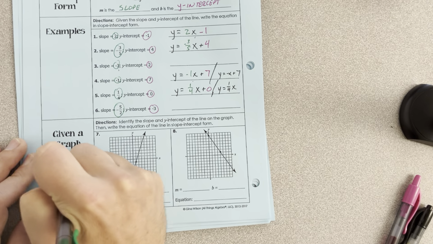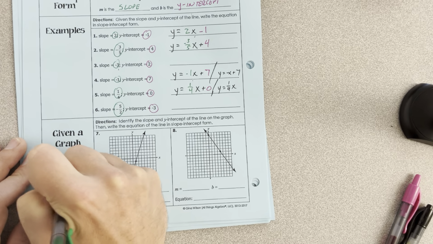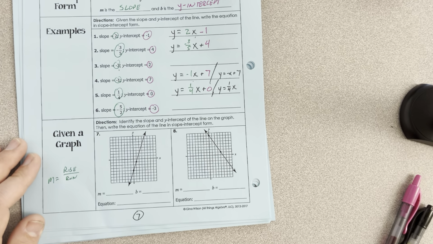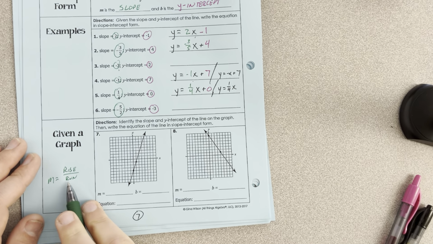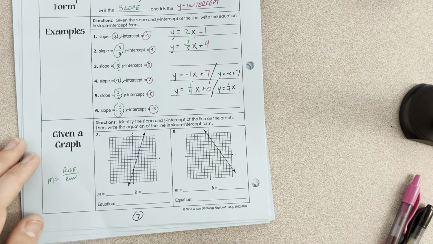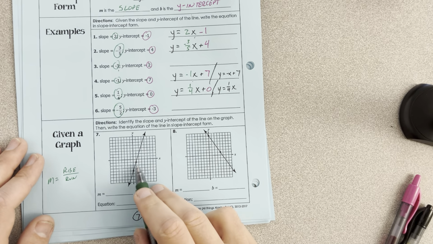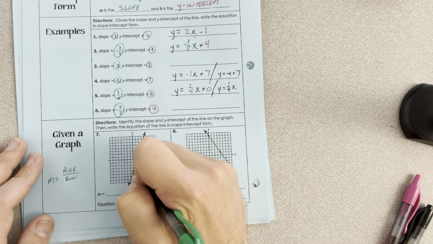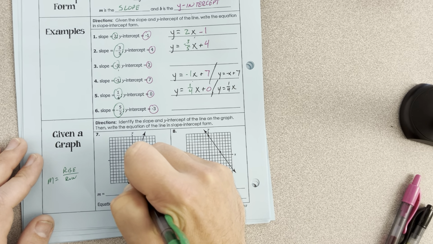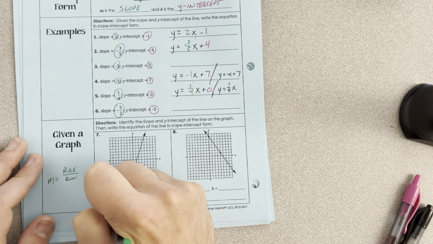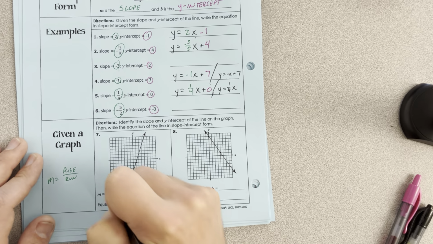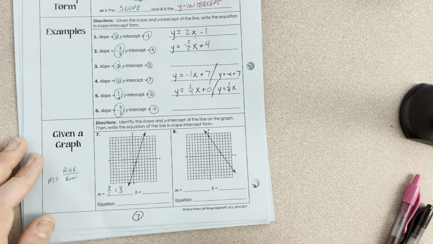Remember that slope is rise over run. You could also do the y2 minus y1 over x2 minus x1. That's from the previous lesson. Two points here are identified. I'm going to look at how much this rises, how much it runs. This looks like it goes up 1, 2, 3 units, and it runs 1. So my m is 3/1, which of course can be simplified to just 3.